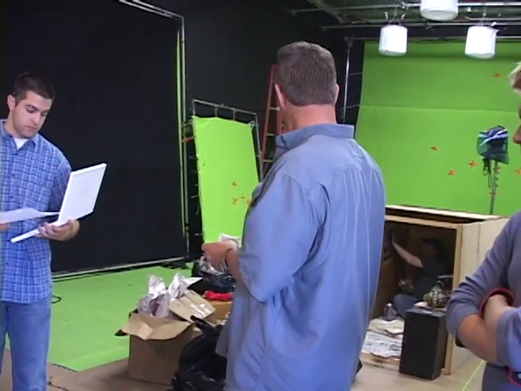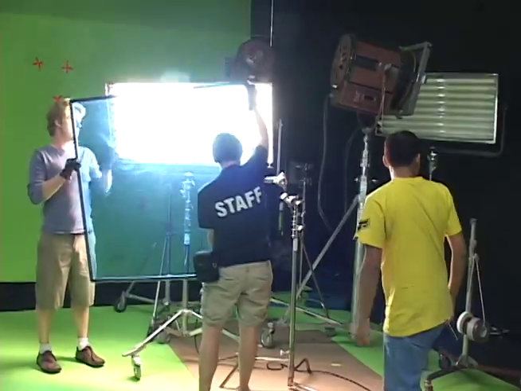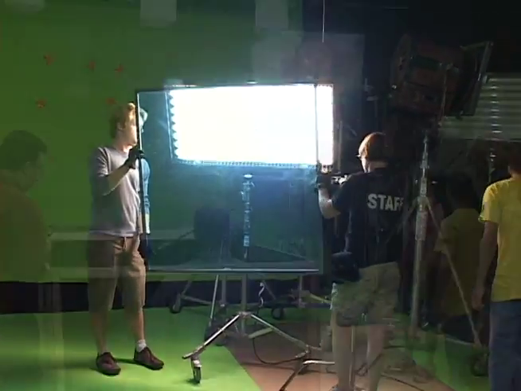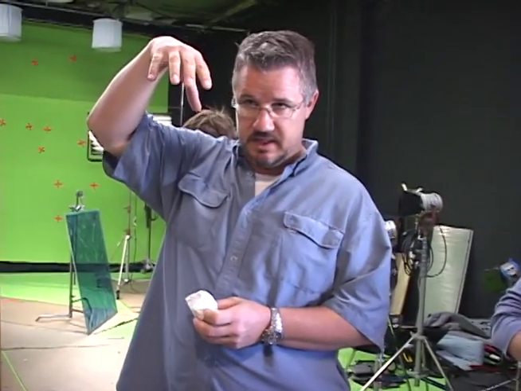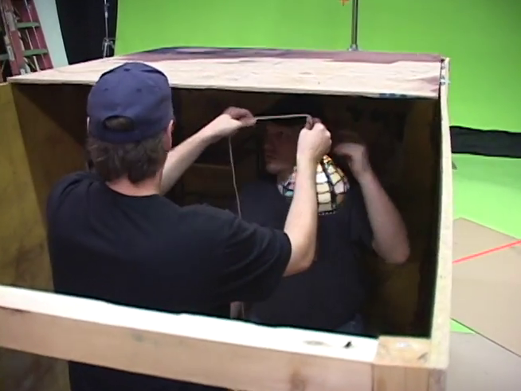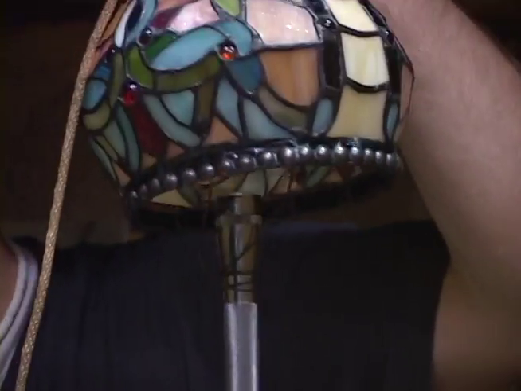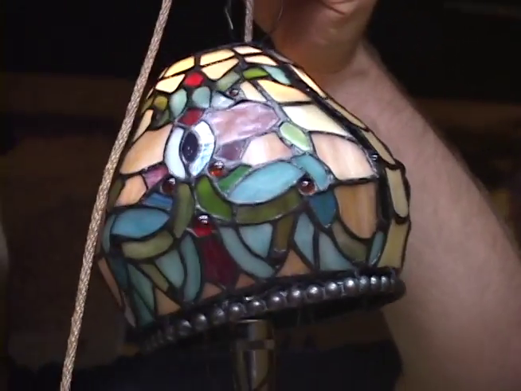Today what we're doing is the inside of the dumpster. We're going to create a little bit of moonlight with this light back here. Basically, he has a Tiffany lamp shade and he's rigged a little Maglite up the top, and that's what he uses as a lamp in the dumpster.